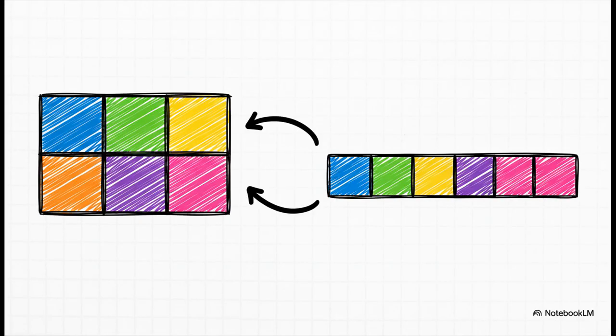And it's exactly what it sounds like. We literally just take the first row of pixels, then we tack on the second row right after it, then the third, and so on until our entire grid has been turned into one very long 1D vector. Now, finally, it's in a format that the neural network can understand.